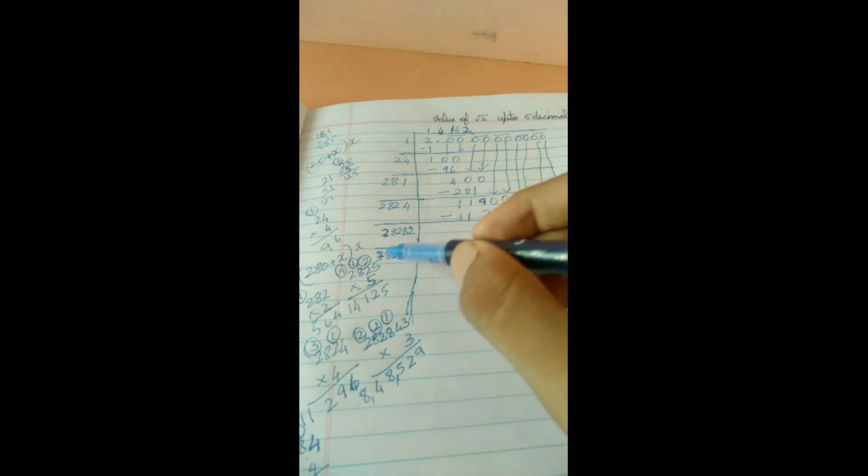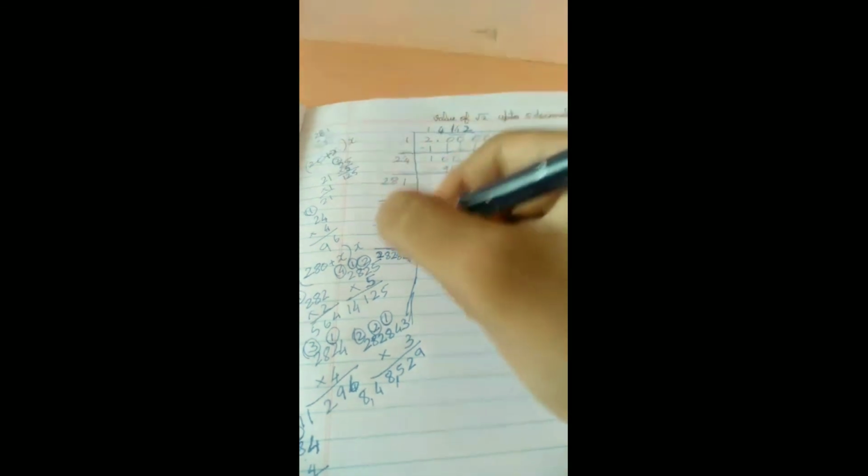Now if we want to substitute with 28284, like last time, we first try with 3. 3 into 2 is 6, which is pretty big. We need 3 lakh. 2 into 2 is 4, which is also big. So the only one left is 1. If you multiply this whole thing with 1, we get 282,841. Now we must subtract. So we get a fifth decimal: 1.4141. We got the fifth decimal.